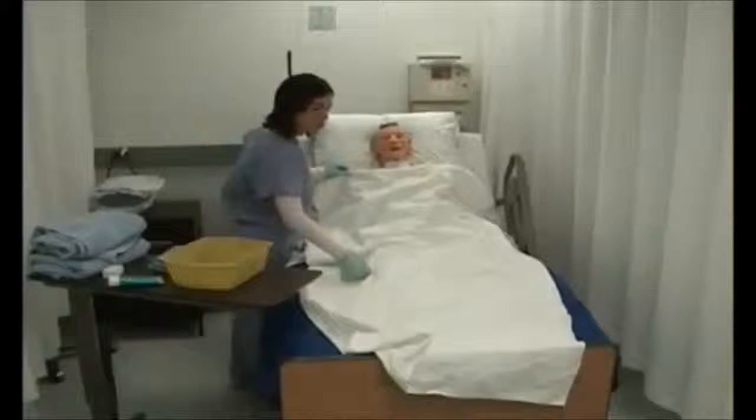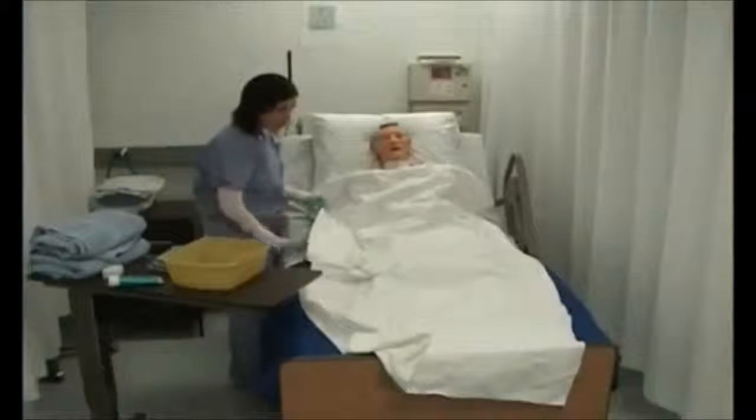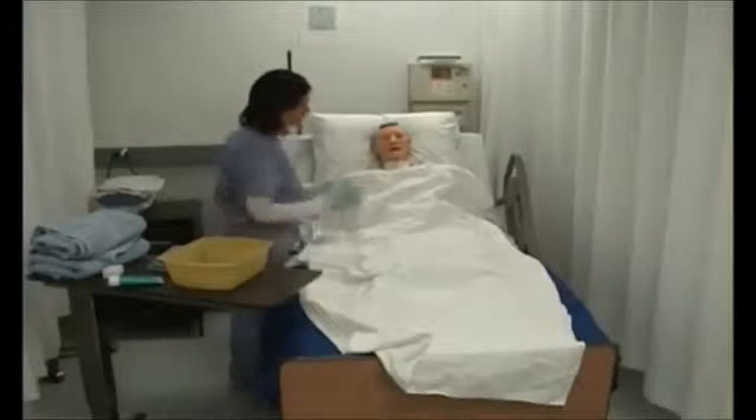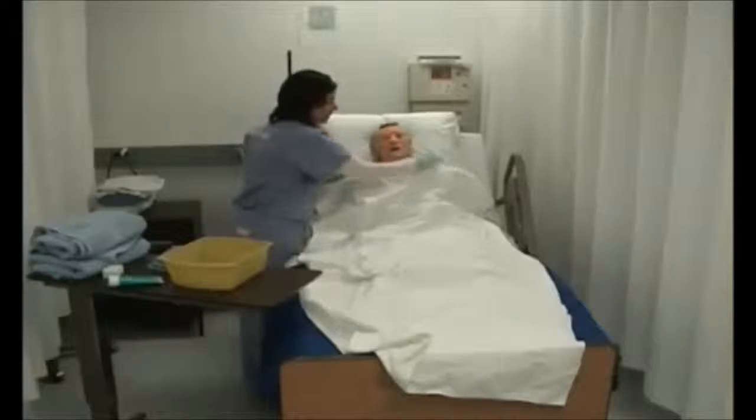I have covered my patient with a bath blanket for warmth and privacy. As I am bathing him, I will move his linens down as I go, keeping him warm and covered. I have untied his gown at the neck to loosen it to begin the bath.